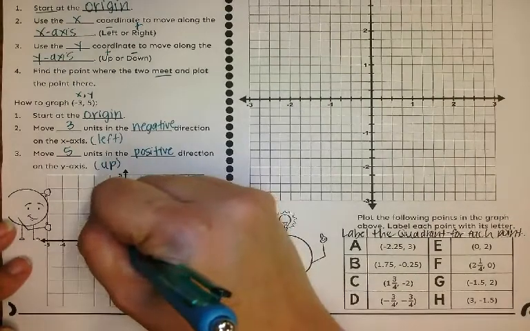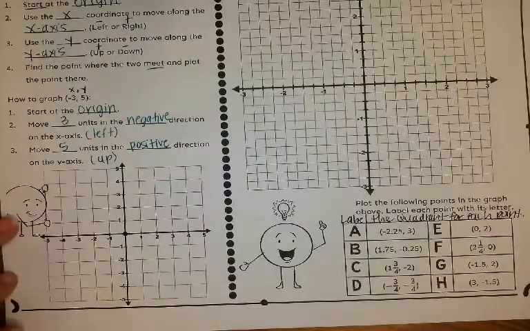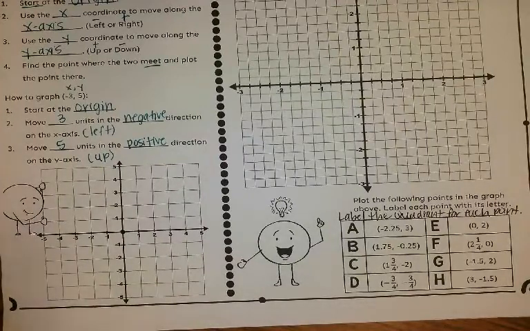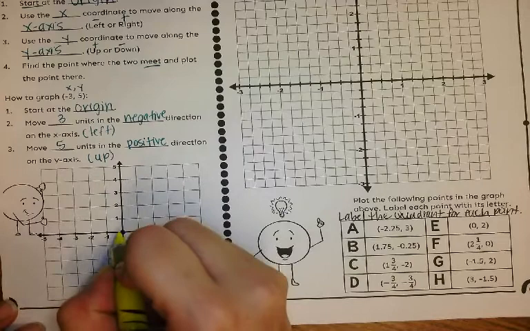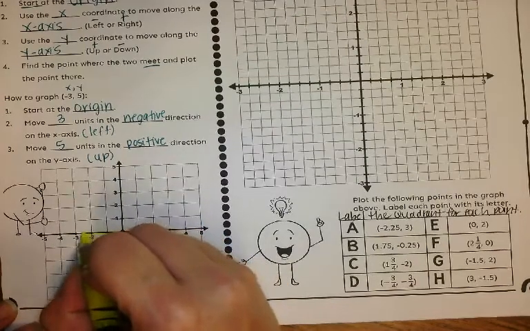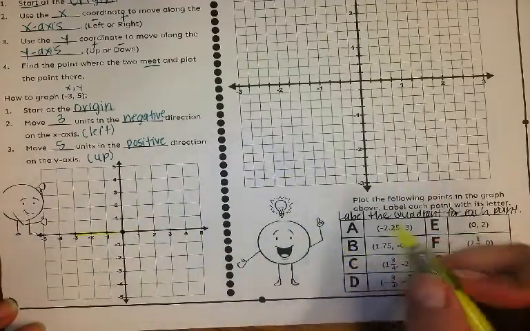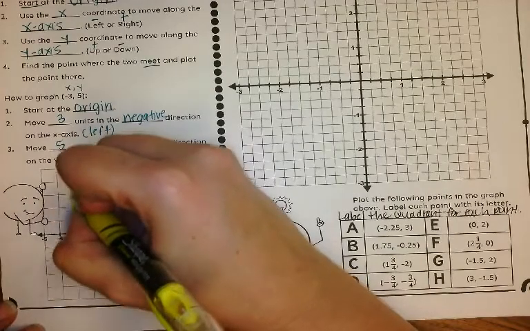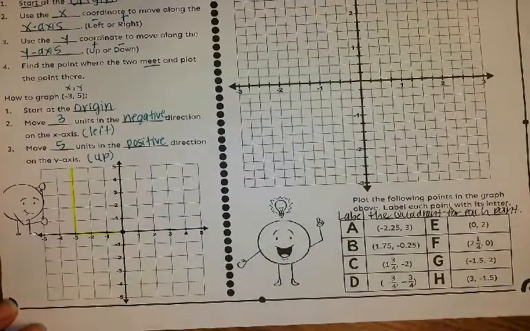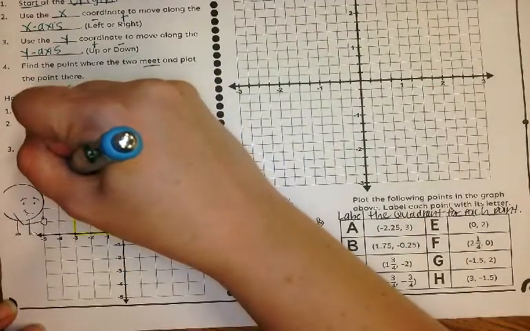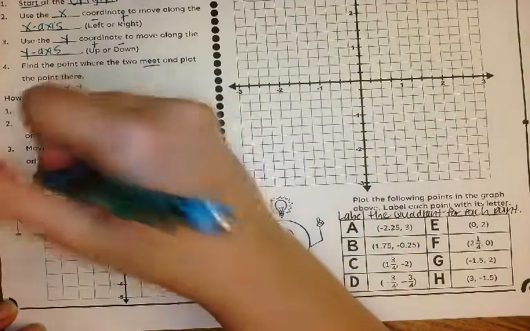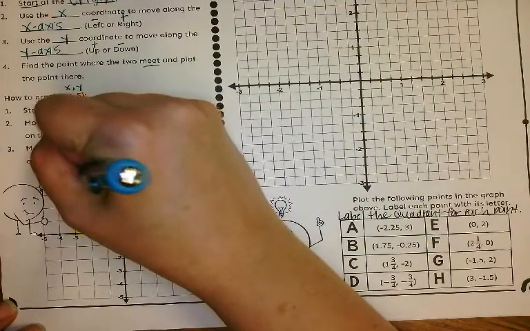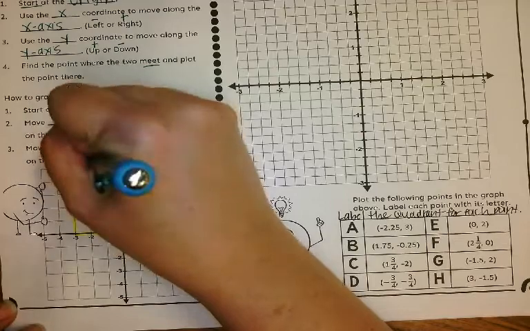So here's our origin. Starting at the origin, we want to move to the left 3 places and up 5 places. So this would be point -3, 5.